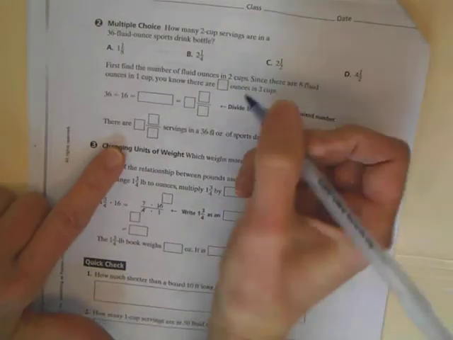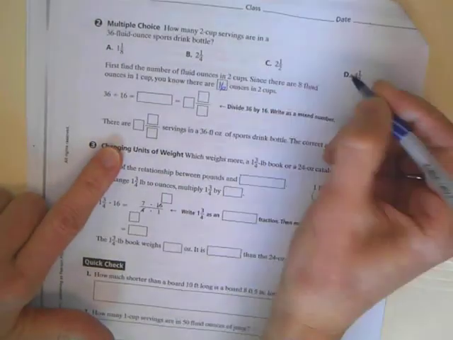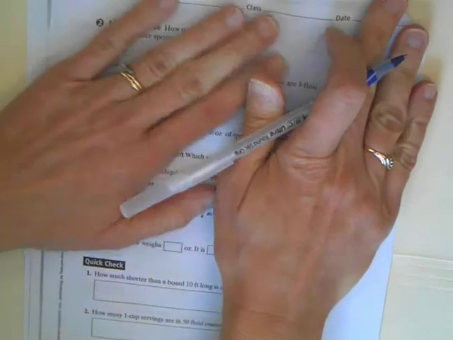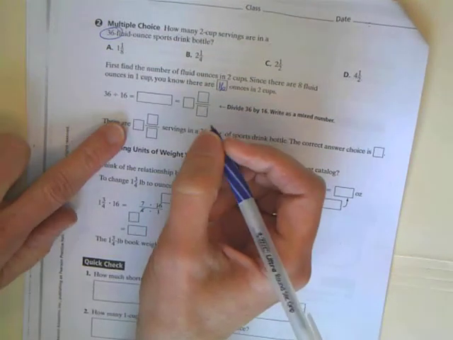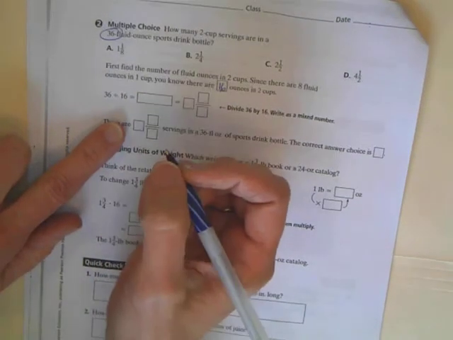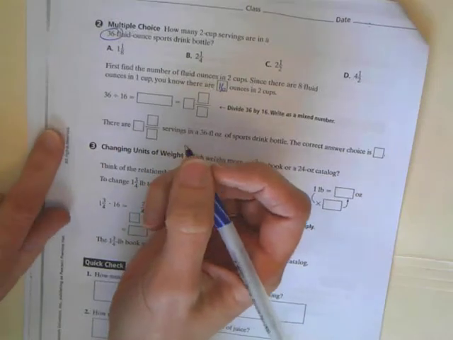Since there are 8 fluid ounces in 1 cup, you should know that there are 16 ounces in 2 cups. 8 plus 8 or 8 times 2, either way. Then, there are 36 fluid ounces in the sports drink, so you divide 36 divided by 16, and you'll get your answer and write it as a mixed number.